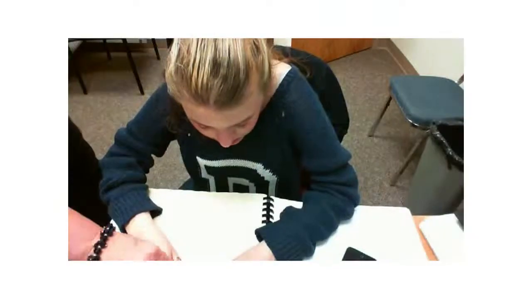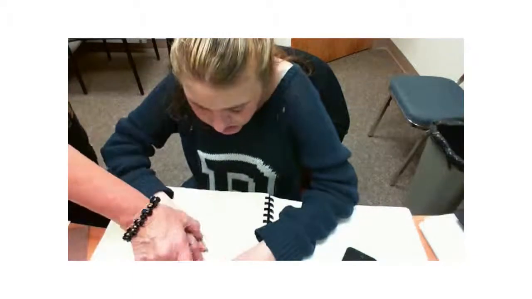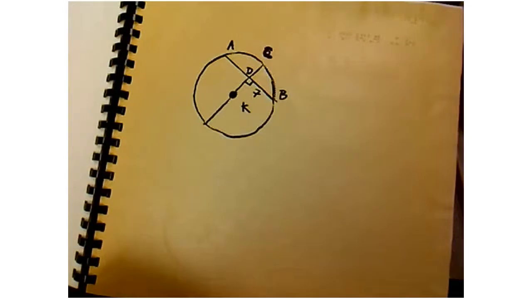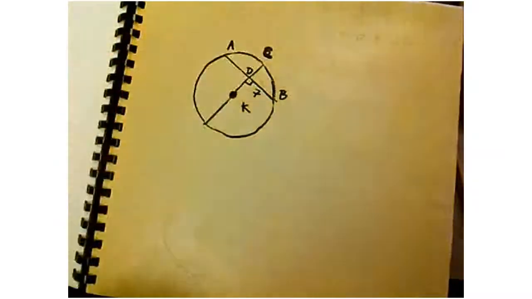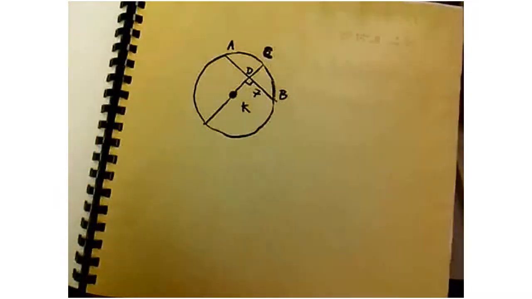So the whole line is what? 14. So from here to here, because we got a perpendicular bisector, right? So 7 and 7, the whole thing is 14. That's all we want to know. That was easy, wasn't it?